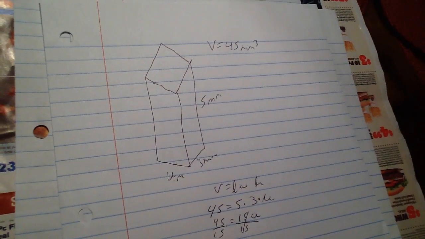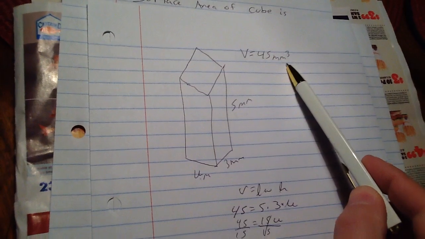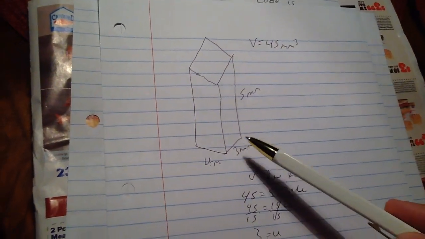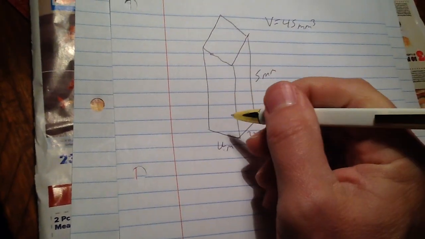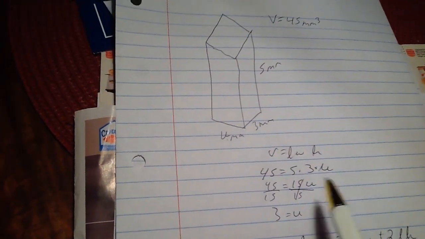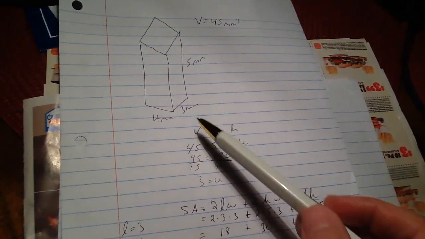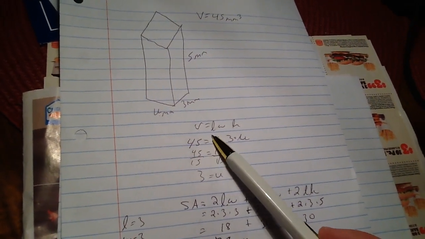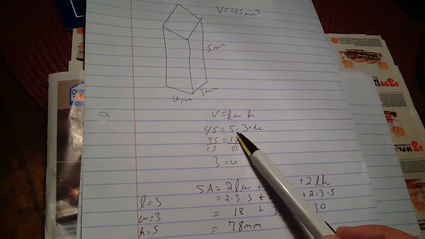Surface area of a rectangular prism. We know the volume is 45 millimeters cubed. They give us the height and the width, they just don't give us the length here, so we're going to find out how much u is. Should be millimeters right there. So, a simple equation: volume equals length times width times height. We have the total volume of this shape, 45. The length is 5, the width is 3, and we don't know the height. It really doesn't matter which one we call unknown.